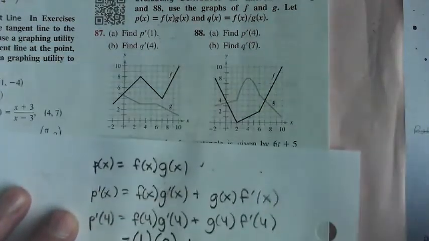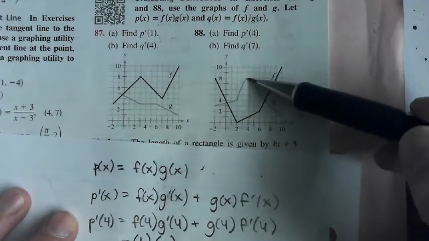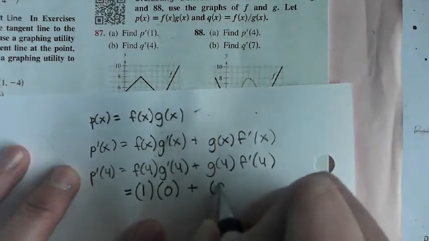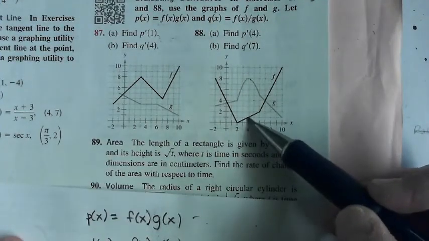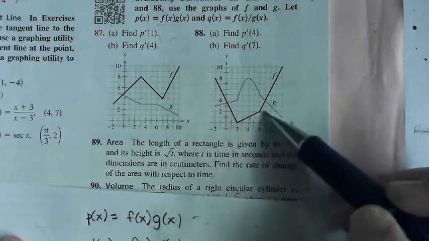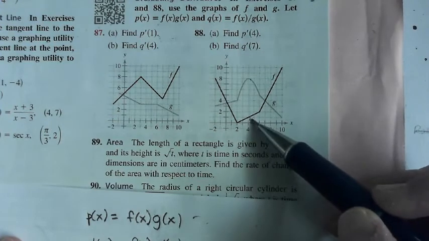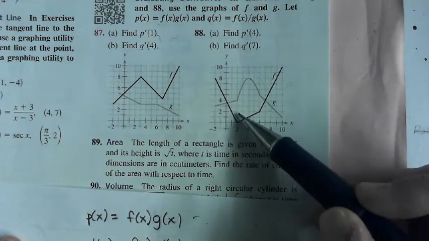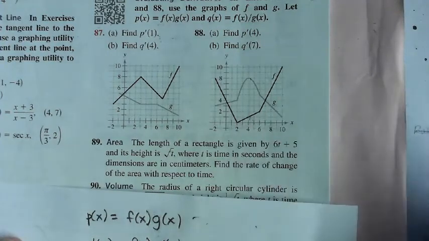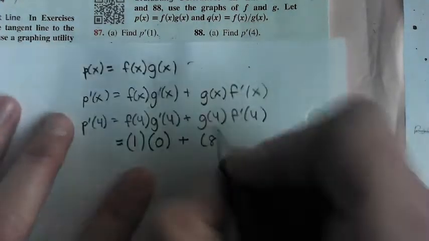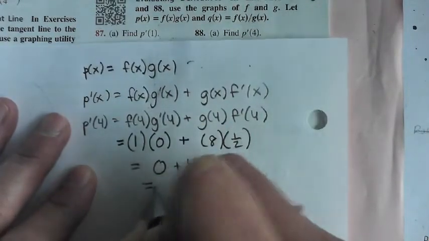Plus g of 4, so we can just look right at the g graph. What is g of 4? 8. And f prime of 4. What is our slope at 4? Now that's on a linear portion, so whatever the slope of that section is going to be the slope at 4. So that's a rise 1, 2, run 1, 2, 3, 4. Rise 2, run 4 is a slope of 1/2. So that's 0 plus 4 is 4.